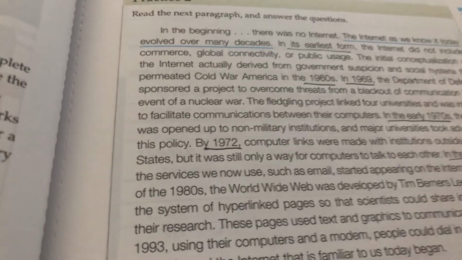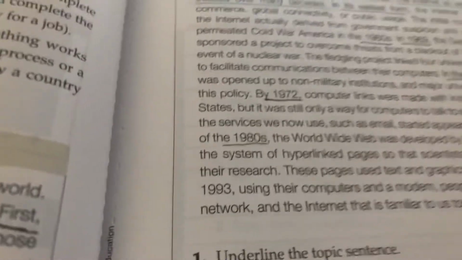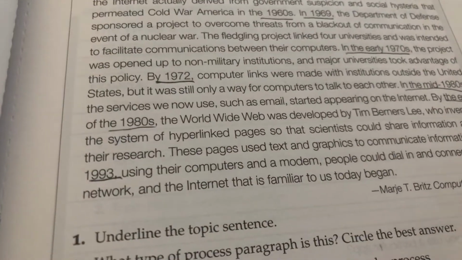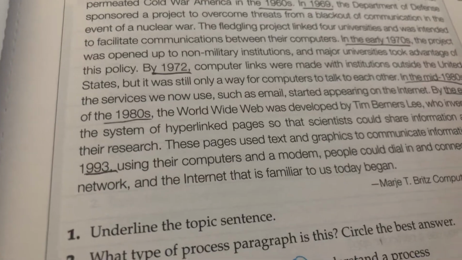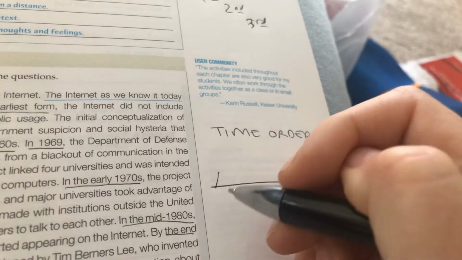In the mid-1980s, another time marker. By the end of the 1980s, by 1993. So this writer has given us a timeline. It couldn't be more clear that it's time order, okay? Time order with a timeline.